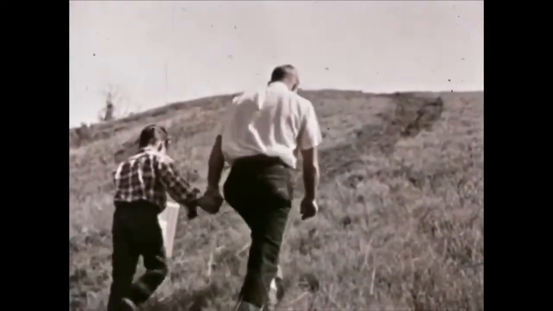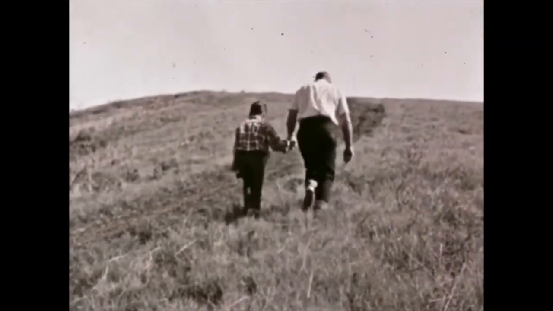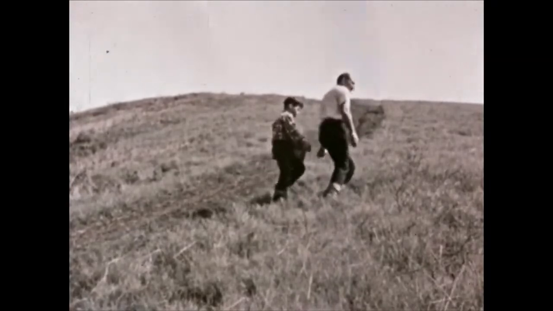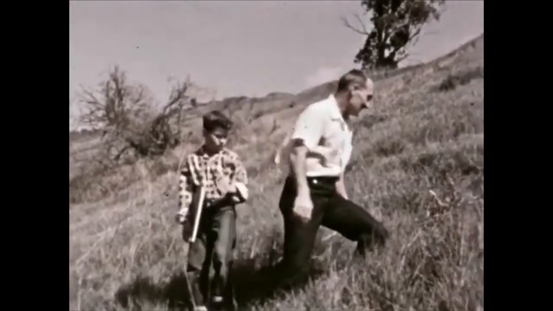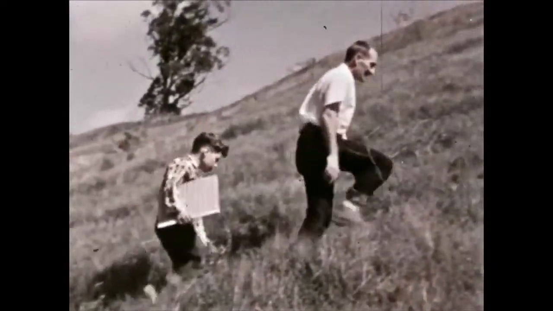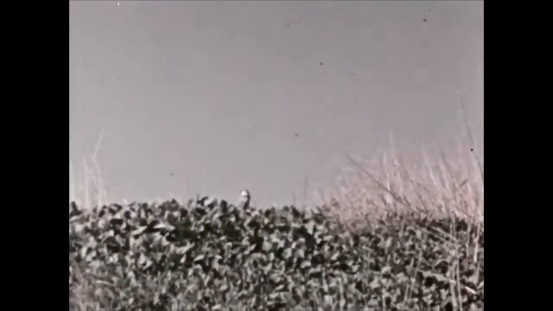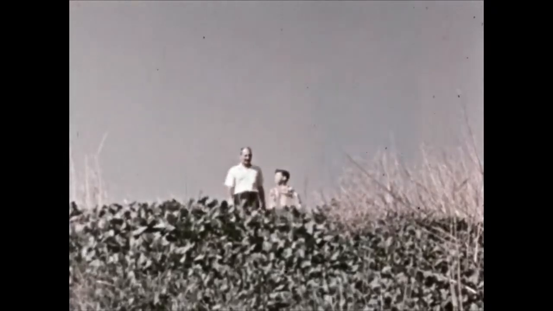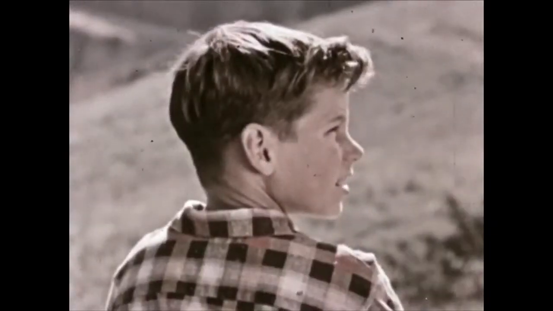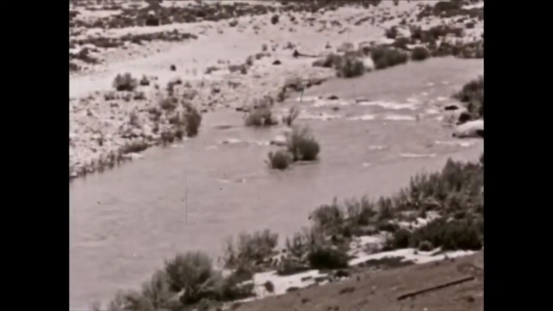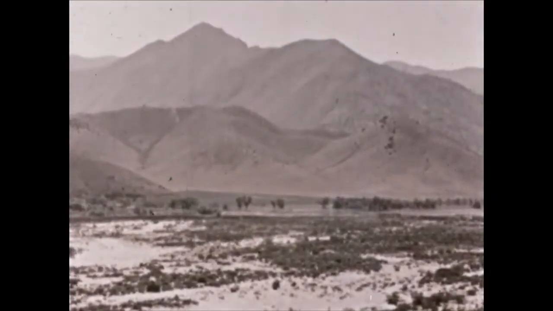Up and up they climbed. Higher and higher. Now they were high above Mother and sister. But they had to go higher. Finally, they reached the top of the hill. They could see for many miles around. Below them was the river. Beyond it were hills. Away in the distance were mountains.